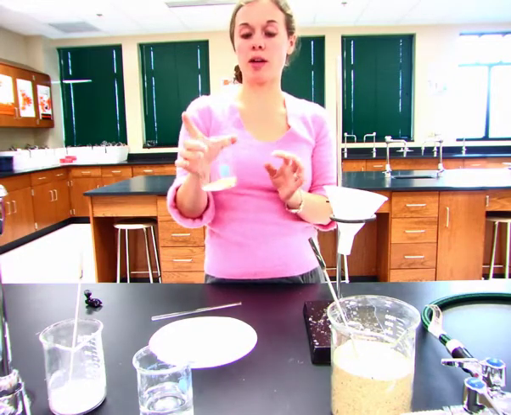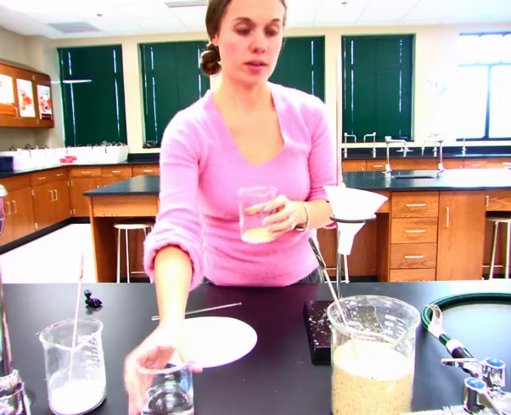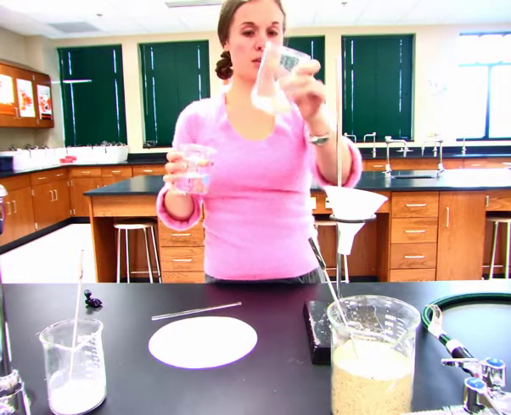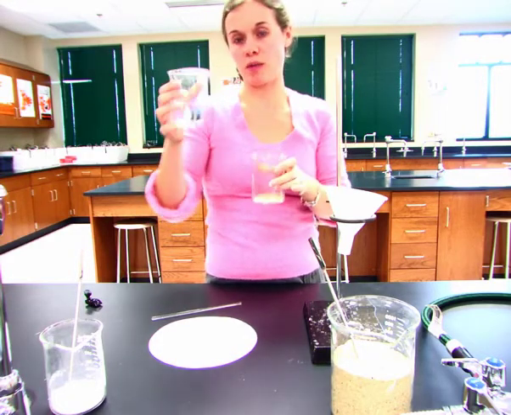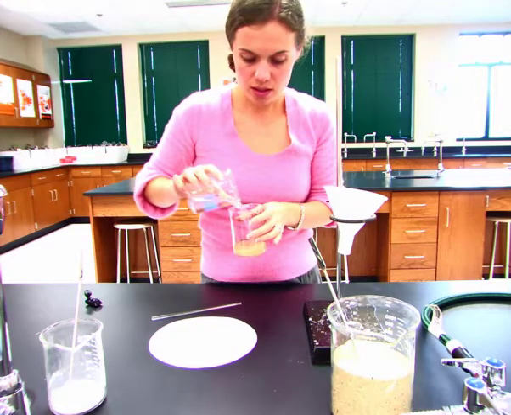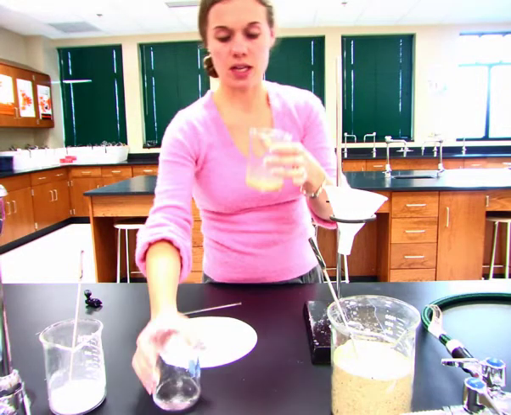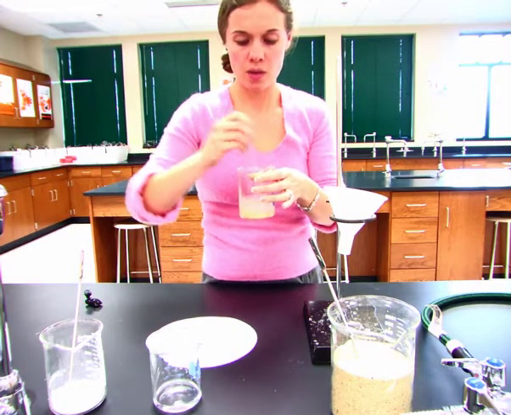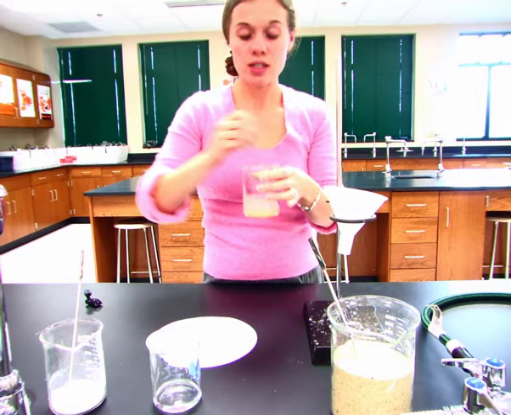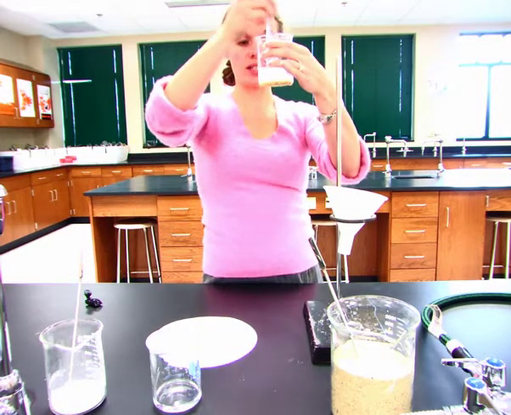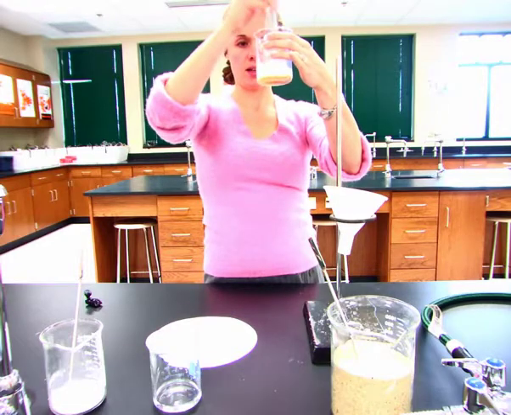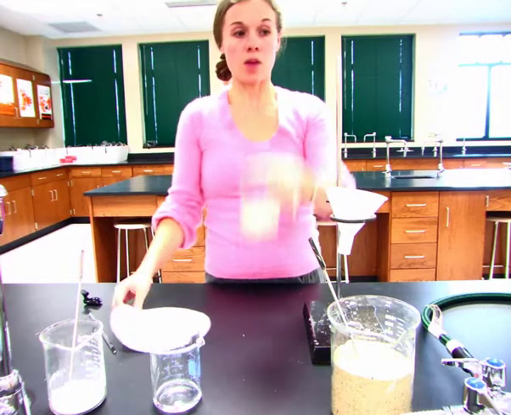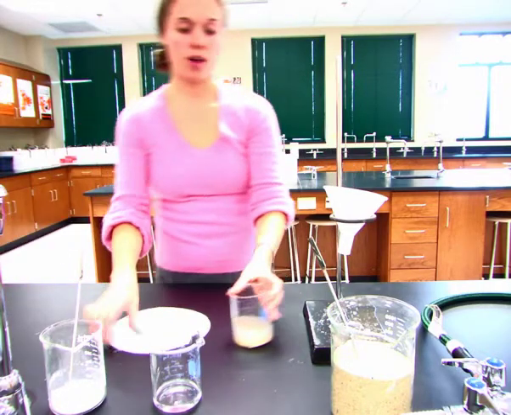We know from experience that sugar will dissolve in water. So if we pour the water into our mixture, the sand will be left at the bottom, and then the sugar will be dissolved throughout. So that's what we've done, and we give that a little turn with the stir rod just to help the sugar dissolve completely. Again, we're not going to get that sand to dissolve.